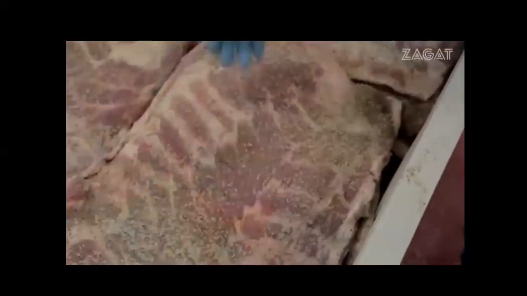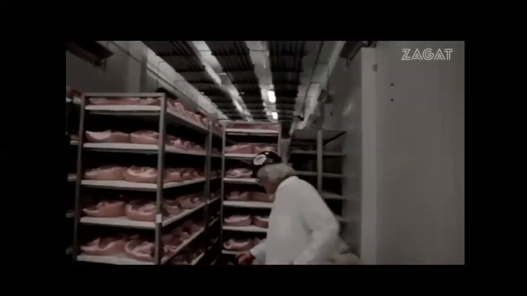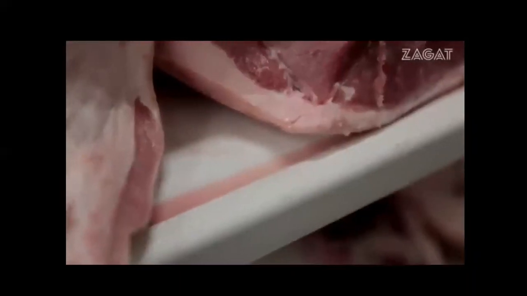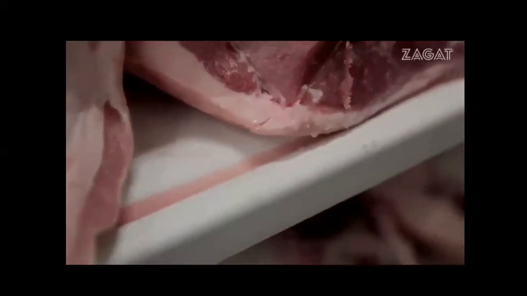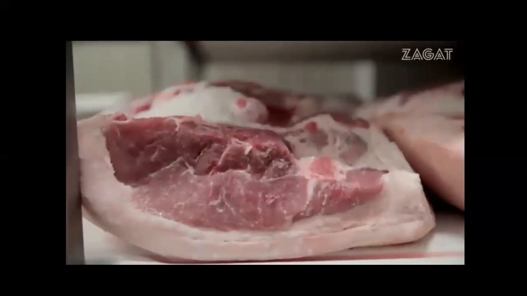We put salt on and we take water out. See the water on the ground? All that water came from the hams. And see how the salt is melting, and it goes in and pulls the water out. So it's a very old process. It's been used for literally thousands of years.